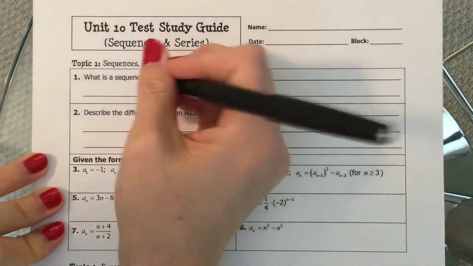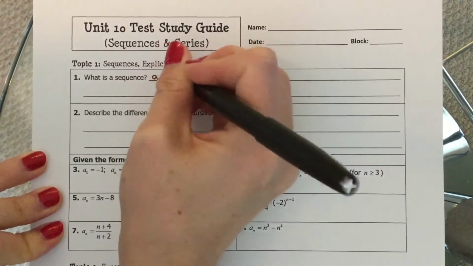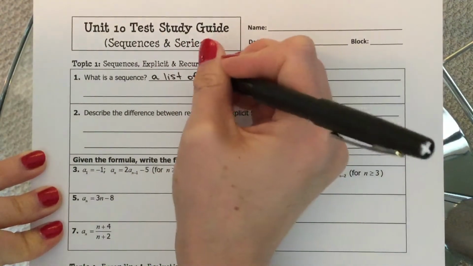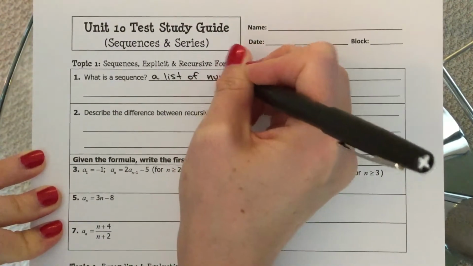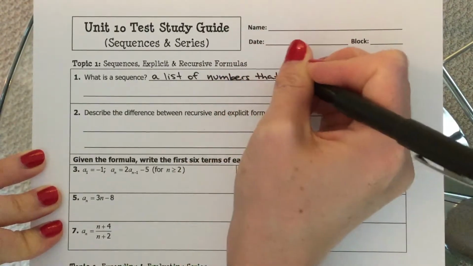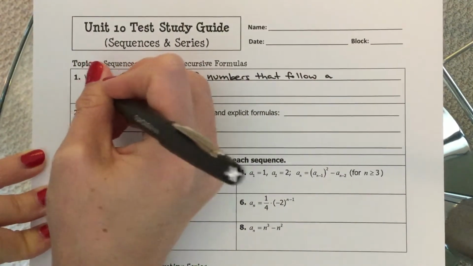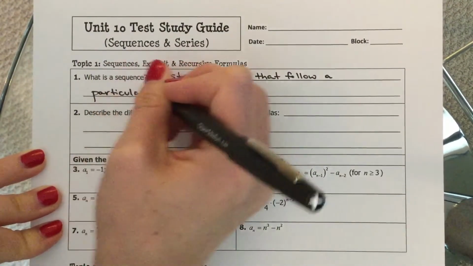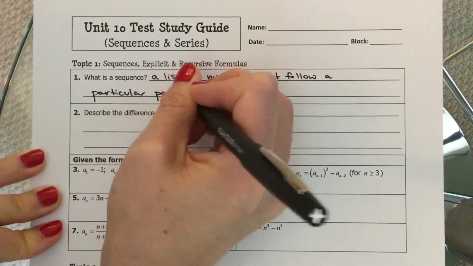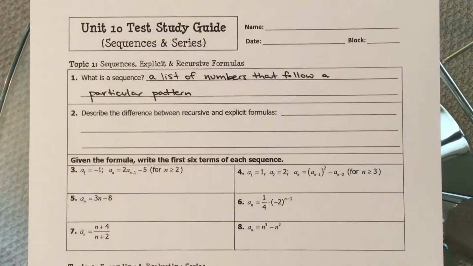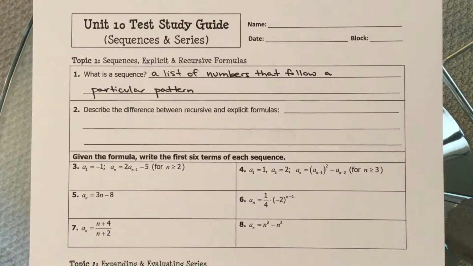A sequence is a list of numbers that follow a particular pattern. Like it says up in the topic name, there are 2 different ways that we could define that pattern, either recursively or explicitly, meaning based on the previous term or based on a formula. So that's what we are talking about with this next one, the difference between recursive and explicit.